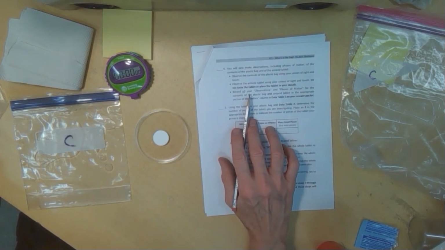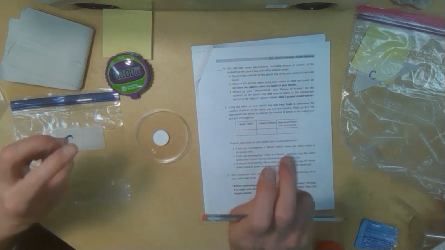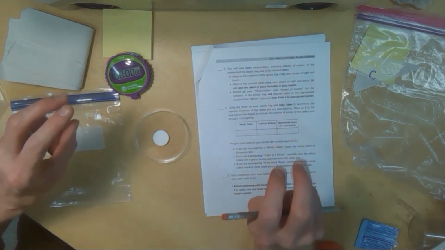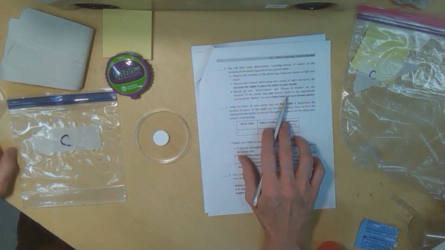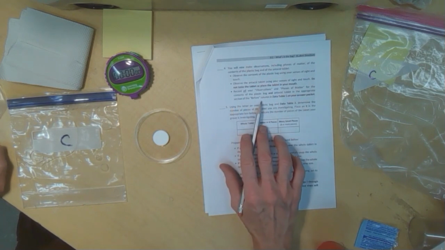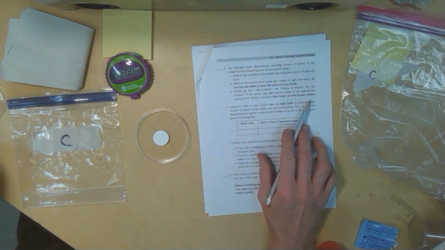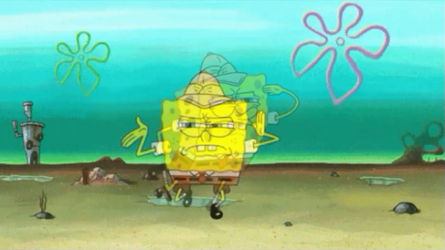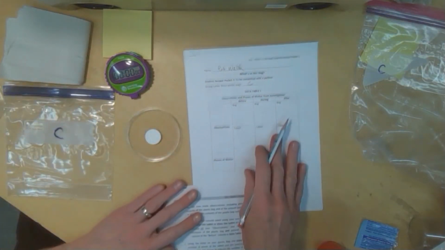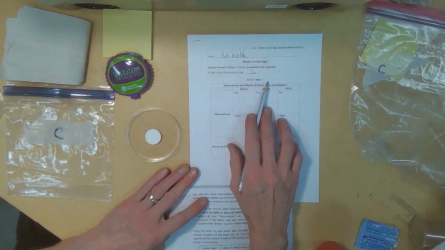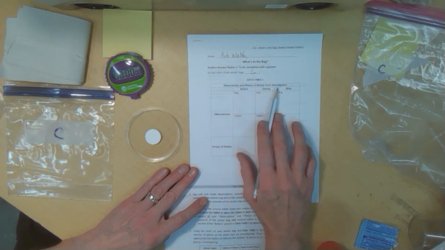All right, record all your observations and phases of matter for the contents of the plastic bag and antacid tablet in the appropriate section of the before column in data table 1 on your answer packet. What are you talking about? Oh, there it is. What a happy thing. All right, so data table 1, observation and phases of matter from investigation.